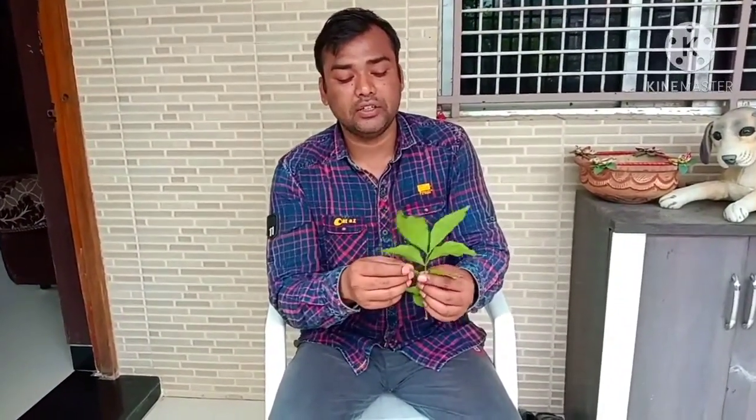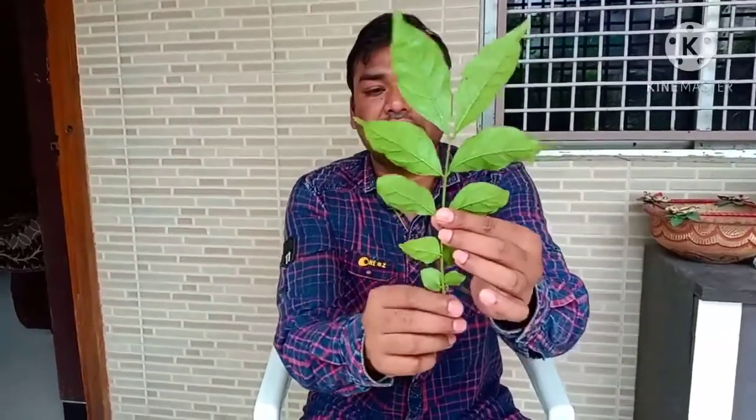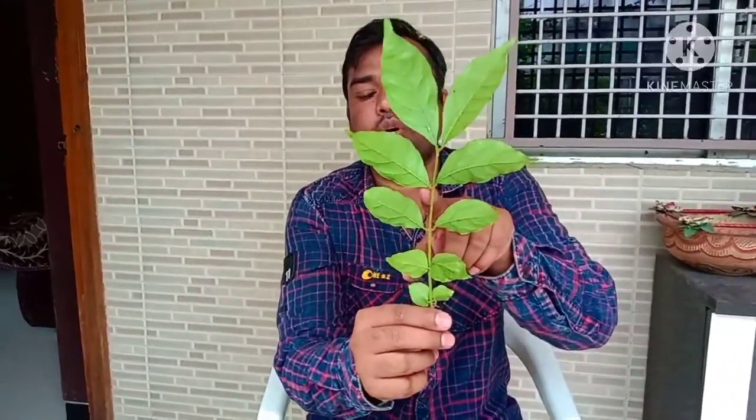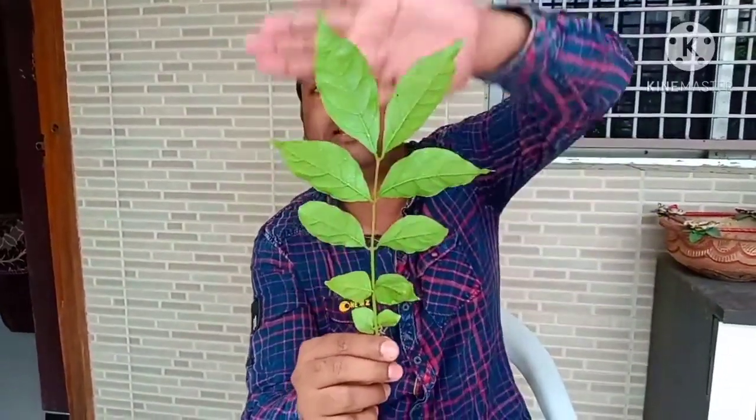First we are going to see the superimposed opposite phyllotaxy. If you observe this plant properly, at the center there is the stem, and from the node a pair of leaves arises, but this pair of leaves is present in a single plane.